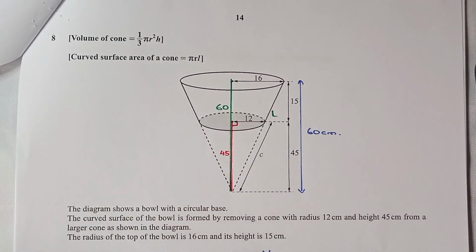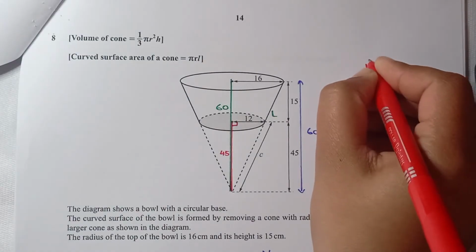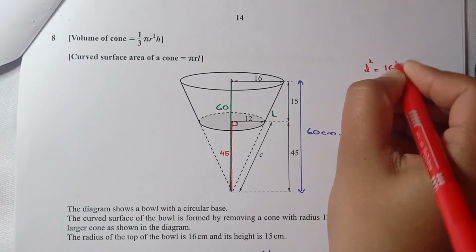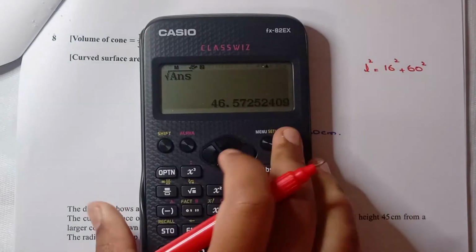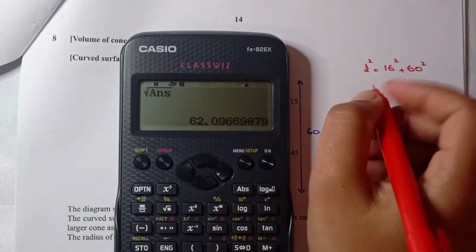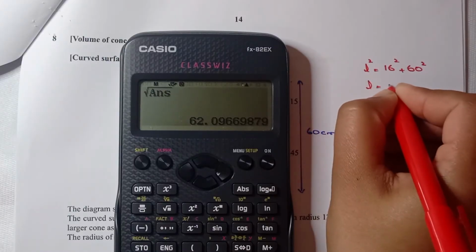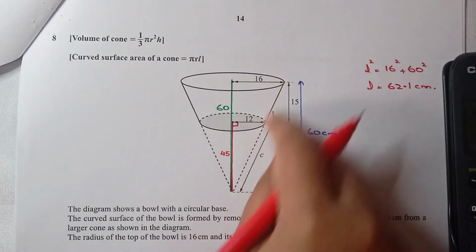So how can we find the value of L? By using the Pythagoras theorem, using this triangle. So L square would be equal to 16 square plus 60 square. So we can find L by doing a square root. So 16 square plus 60 square, and then the square root, we will get L, that is 62.1 centimeter. This is the slant height for the larger cone.